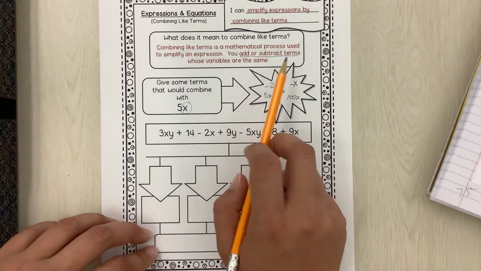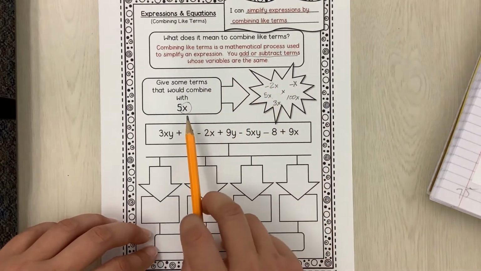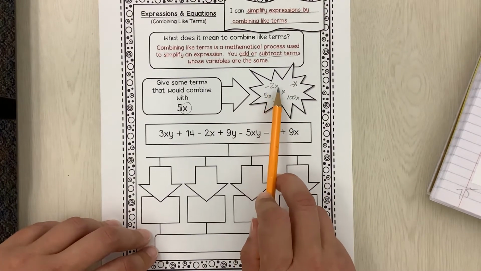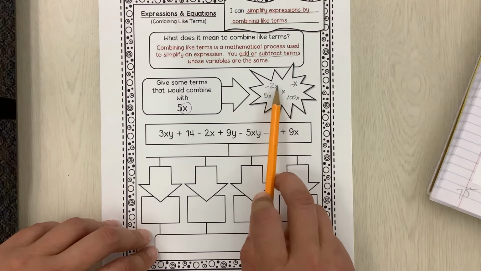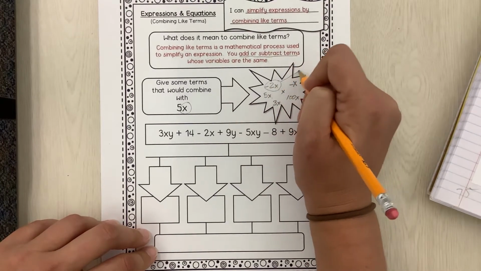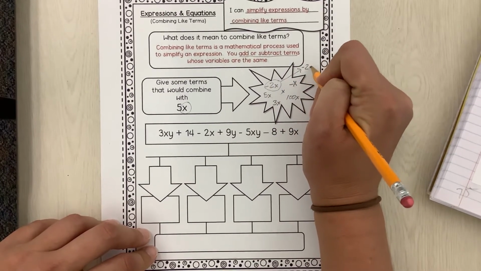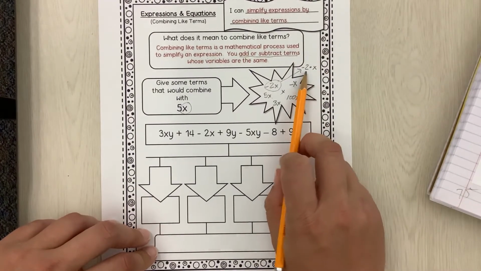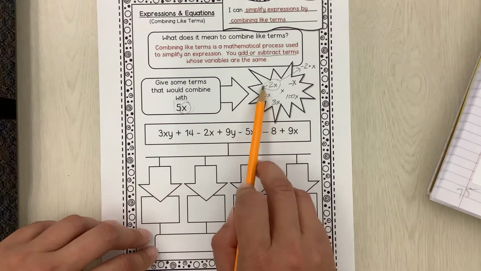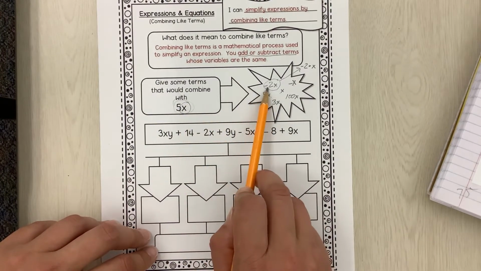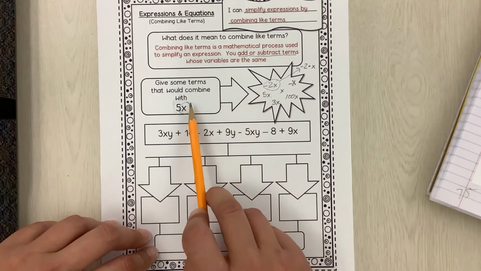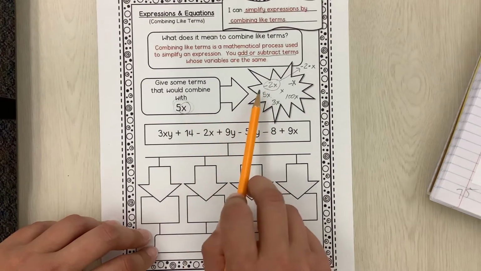Now keep in mind, you are adding or subtracting these together. So if you look at all these variables, what do we know when a number is touching a variable? Well, we know it's multiplying. So this negative 2x is the same as saying negative 2 times x, okay? They're touching. But when we're combining 5x and negative 2x, 5 minus 2 is 3. So 3 x's would be left.